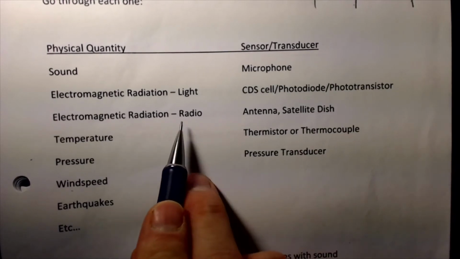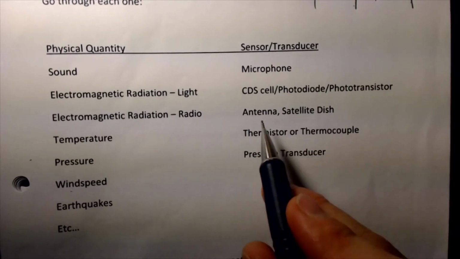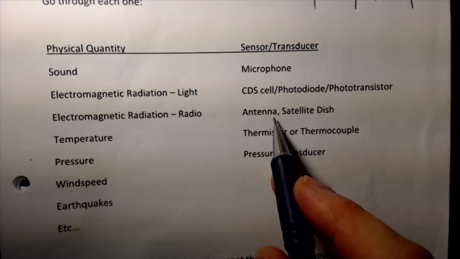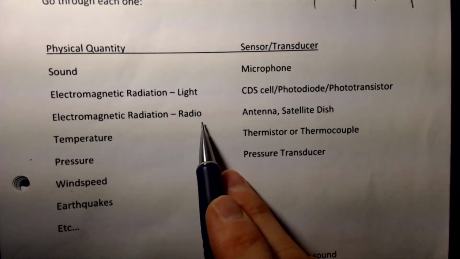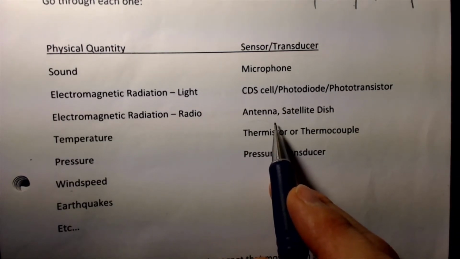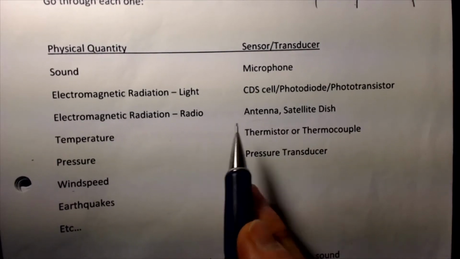Okay, in the case of radio waves, your transducers are antennas. Another type of antenna is a satellite dish. Satellite dishes are just antennas. An antenna outputs a very small analog value based off of how much electromagnetic radiation hits it. And antennas are tuned for specific frequencies. So when you're talking about your FM and AM radio waves, you have a certain length antenna that actually resonates at those frequencies of interest. So an antenna and satellite dish, those are your transducers for radio waves.